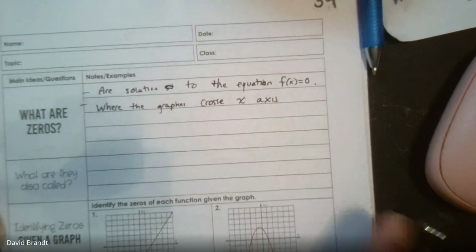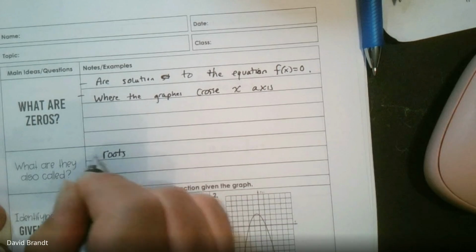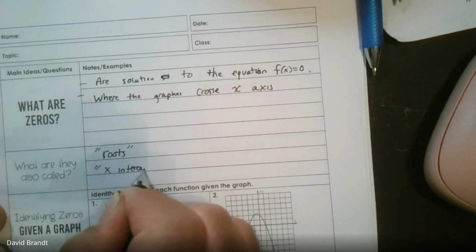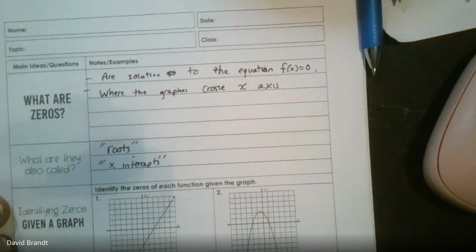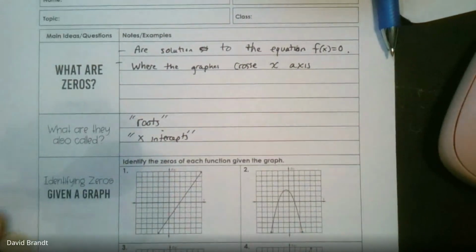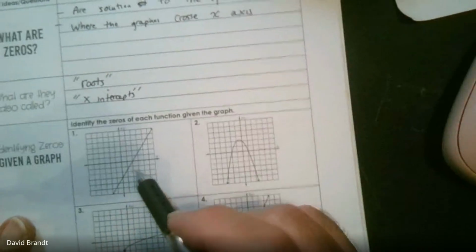Now, what are they also called? They're also called roots, and they're also called x-intercepts, because we just said that, didn't we? Now, if you're given the graph, it's very easy to find the zeros. Very simple to find the zeros if you're given the graph. All right. Now, let's look at this first graph, number 1.